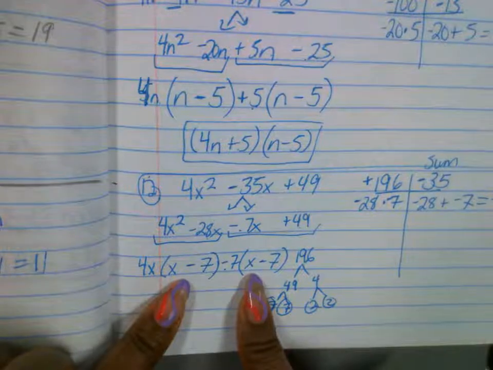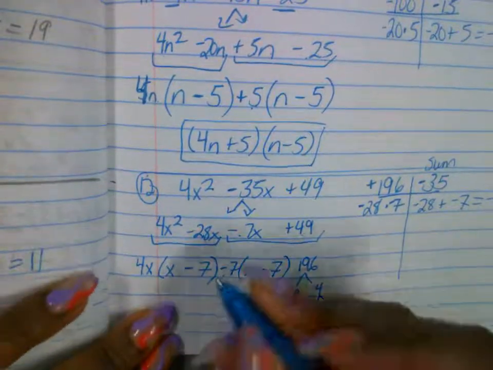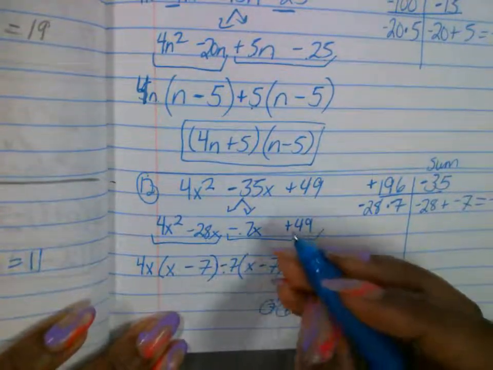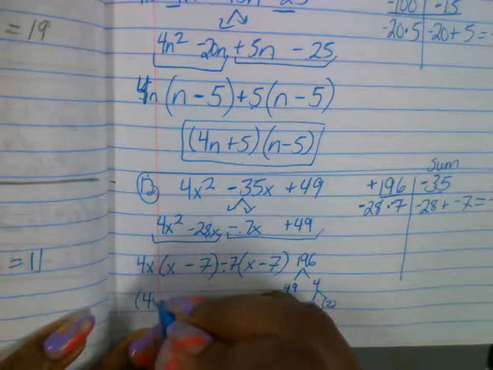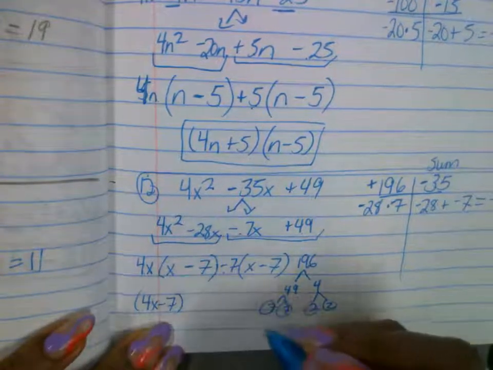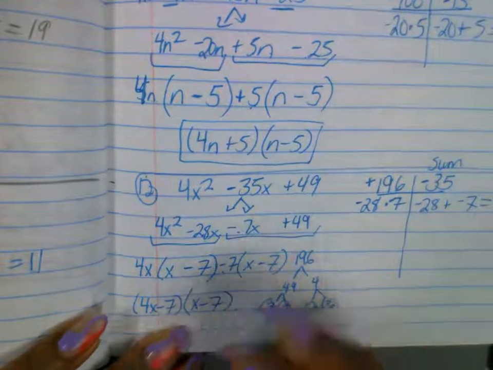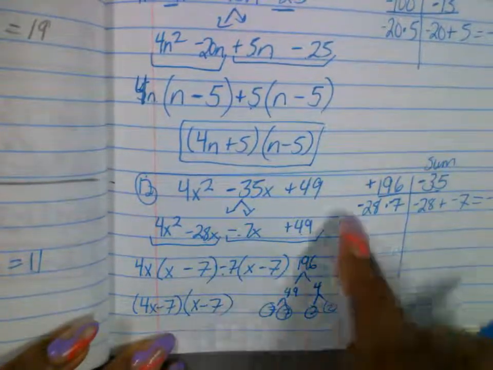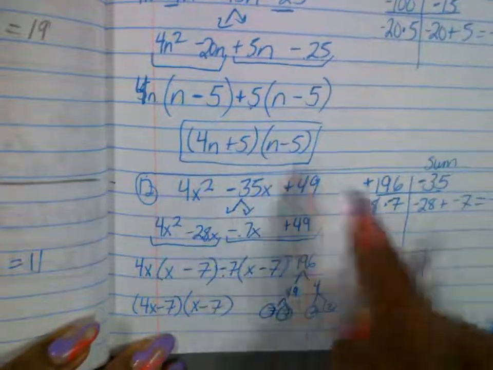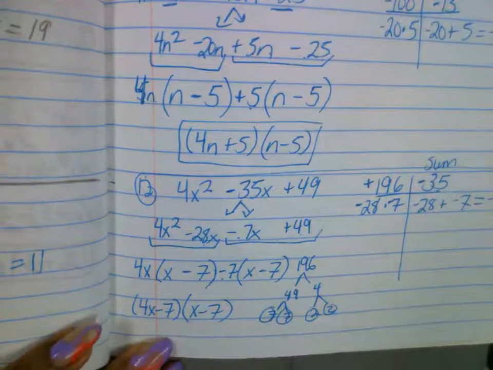So now what do I do for my last step? Factor by grouping, what do I do now? Put 4x minus 7 in parentheses together. And beside it, I'm going to put what? X minus 7. If I were to multiply this, I would get this trinomial as my answer. Any questions about number 12?